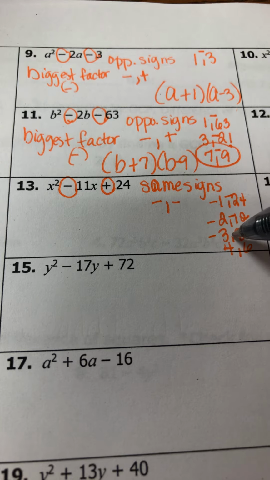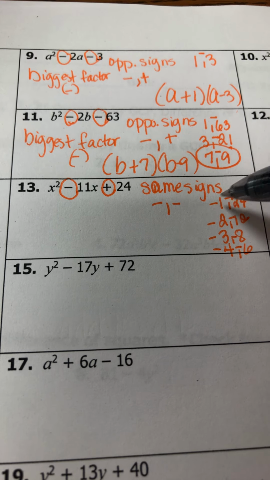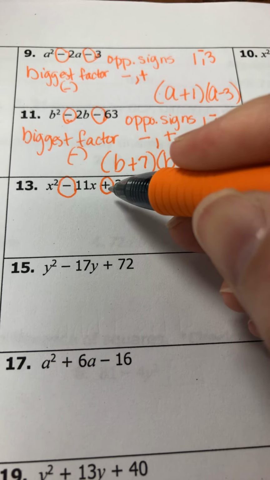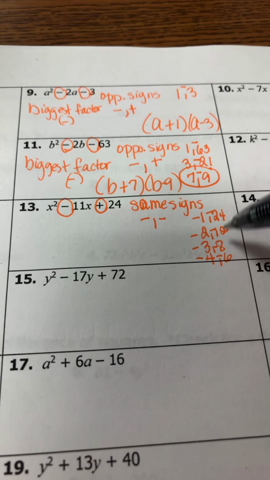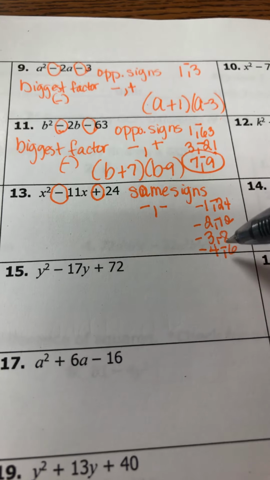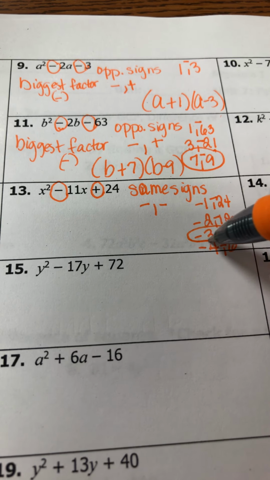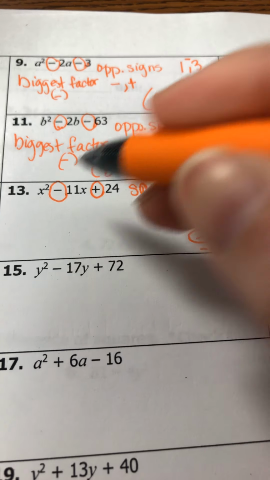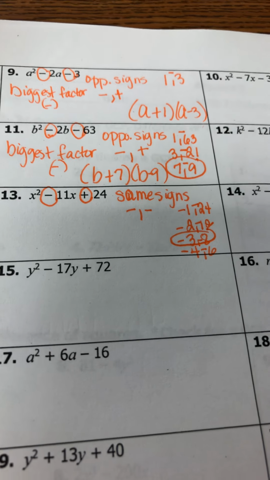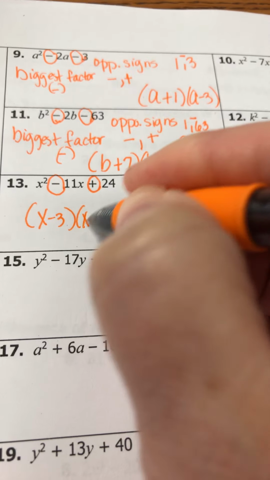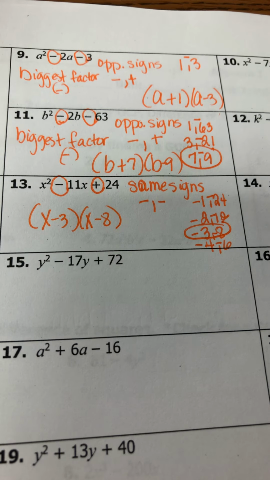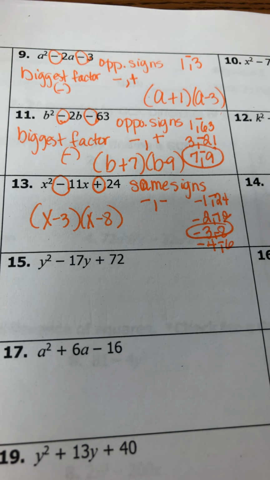Everything needs to be negative. Because a negative times a negative is a positive, a negative plus a negative is a negative. So all of these multiply to give me 24, but only negative 3 and negative 8 add to give me negative 11. So those are the 2 factors I'm going to use. X minus 3, X minus 8. And that's my factored form.